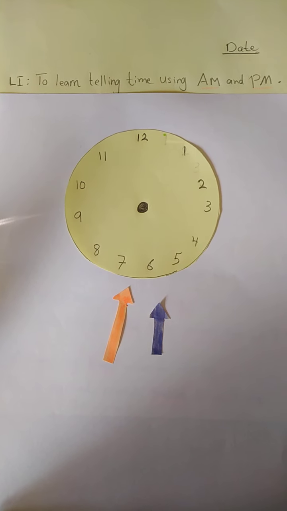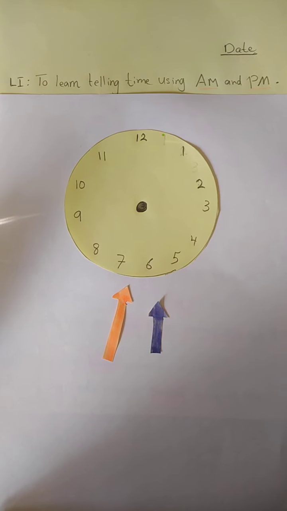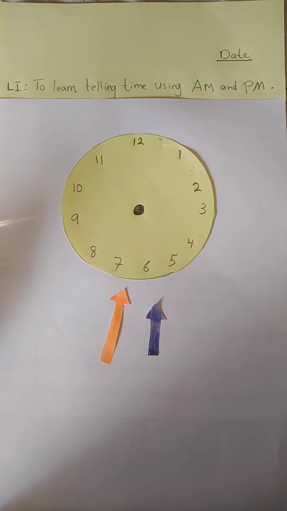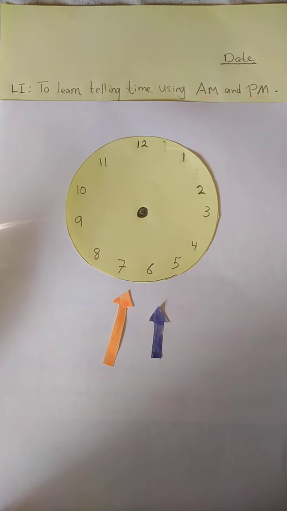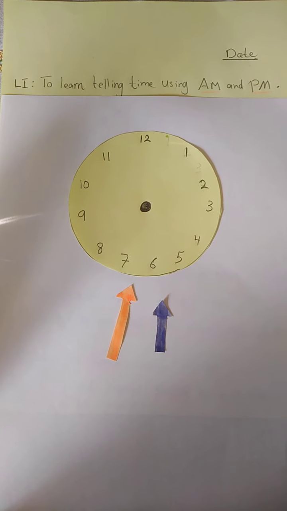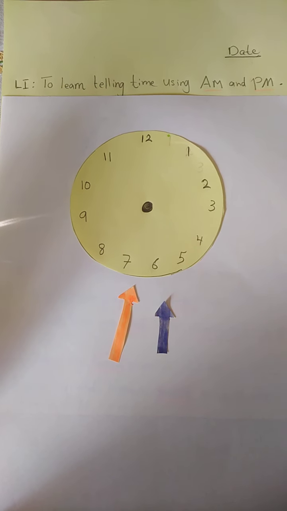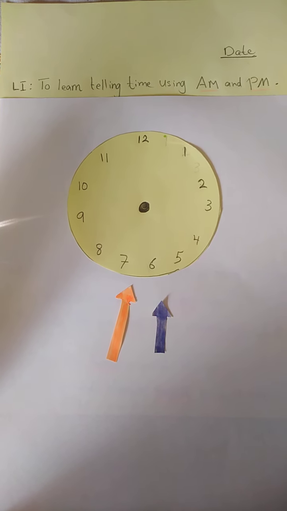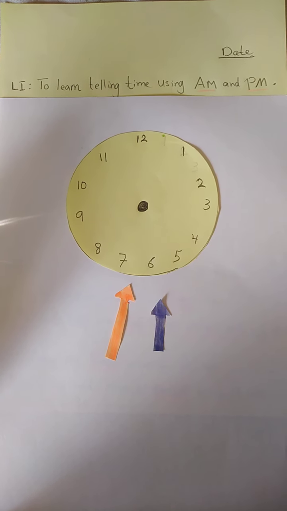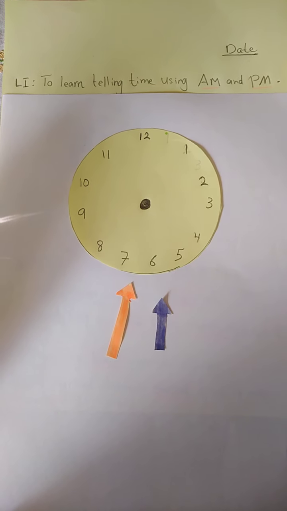Today we will be learning about telling time and using AM and PM. You will need a pencil and a piece of paper. You will start by writing the date on the right side of your piece of paper. You will also need to write your LI. Please pause the video to write your LI. LI: to learn telling the time and using AM and PM.